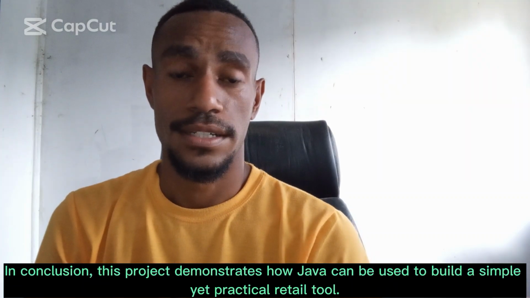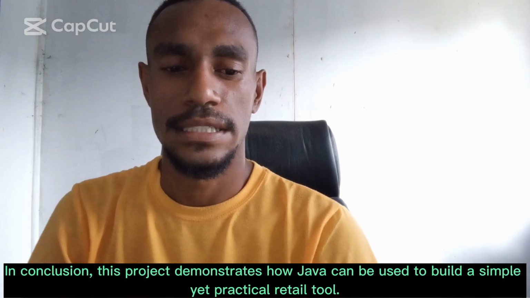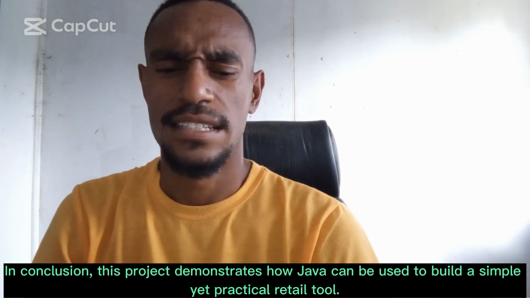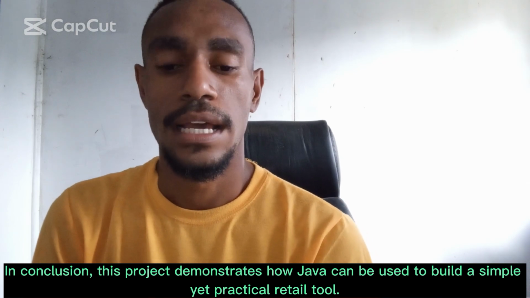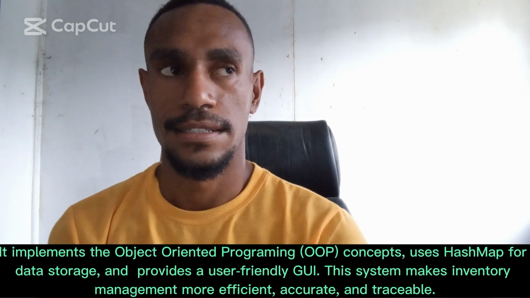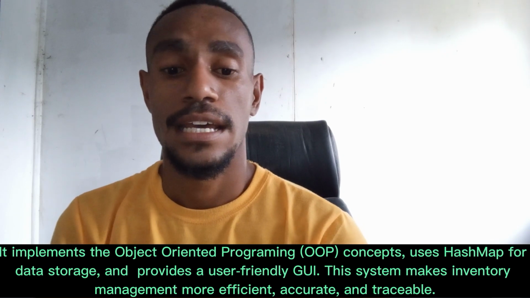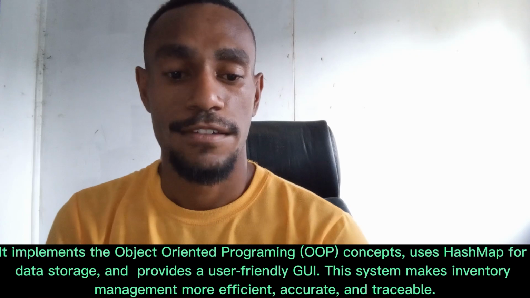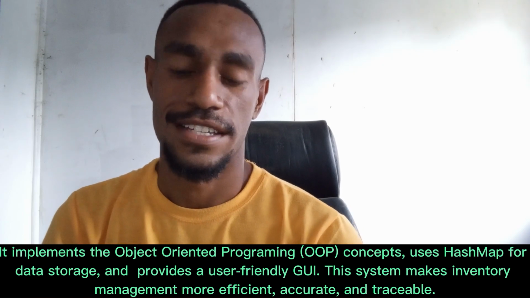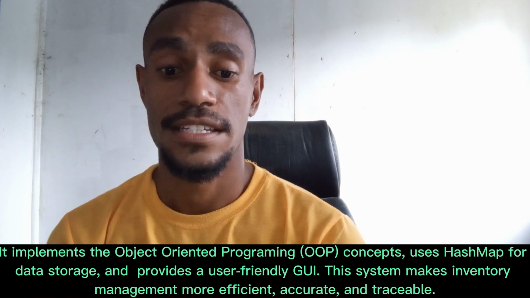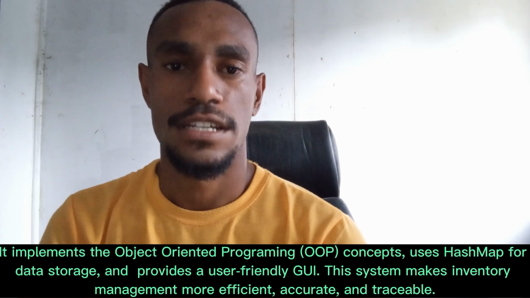In conclusion, the project demonstrates how Java can be used to build a simple yet practical retail tool. It implements the object-oriented programming concept, uses HashMap for data storage, and provides a graphical user interface. This system makes inventory management more efficient, accurate, and traceable.